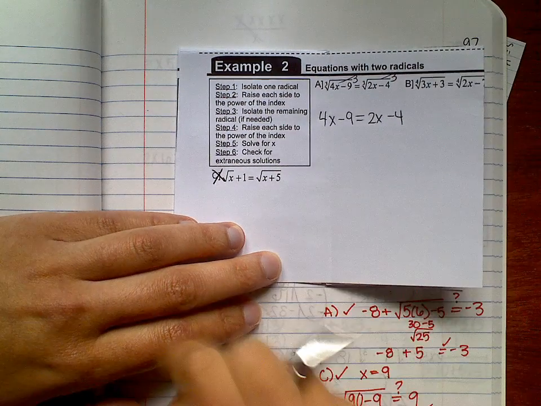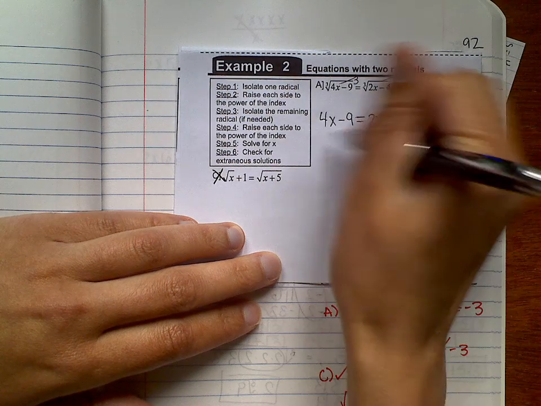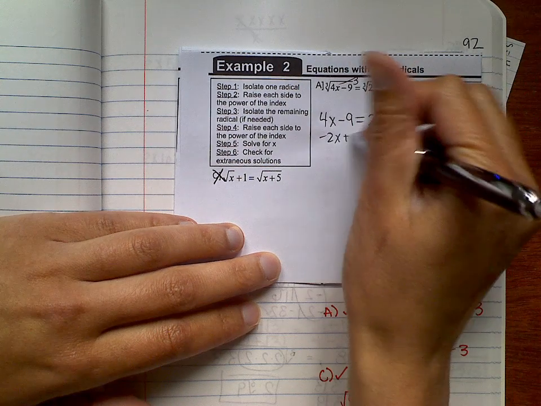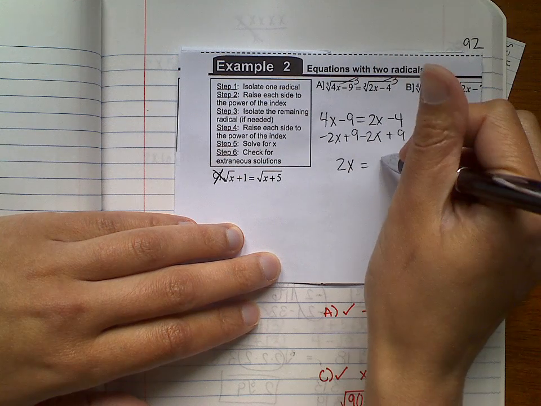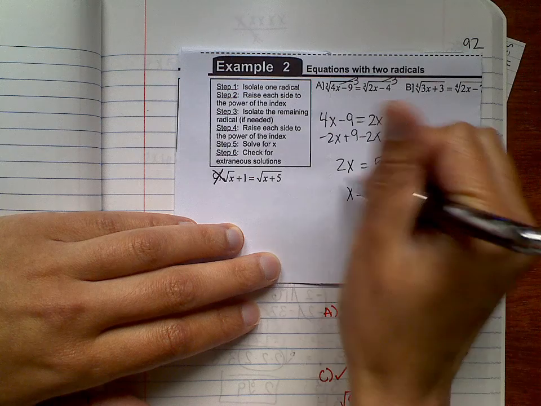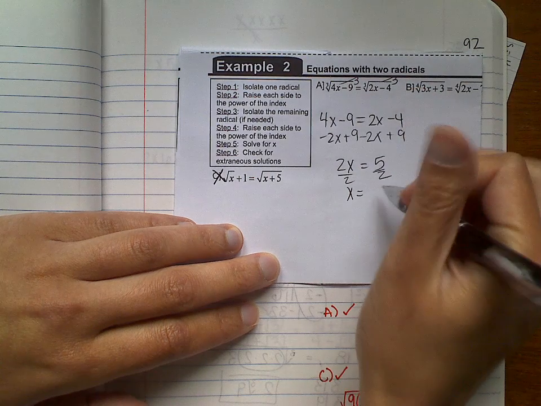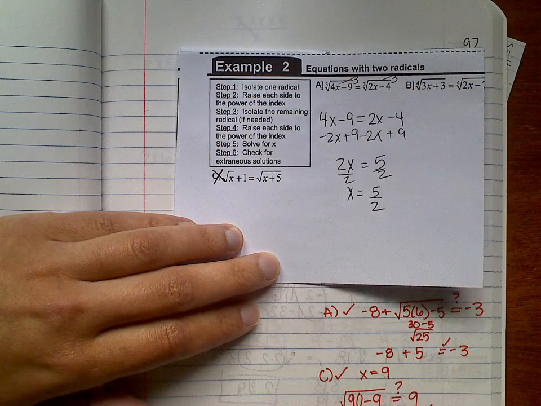This is not going to be quadratic. I can just get my x's together and get rid of the stuff, so that x will be alone. So we got 2x equals 5, and then divide by 2, so x is 2.5 or 5 over 2.